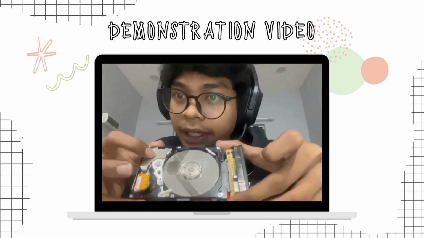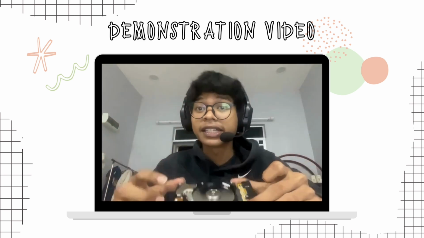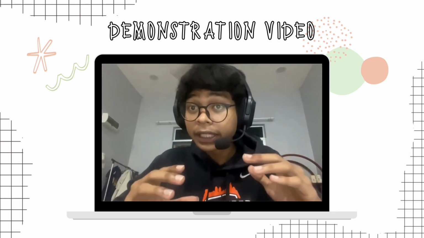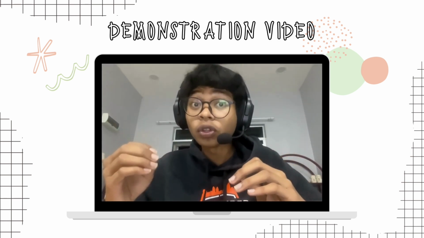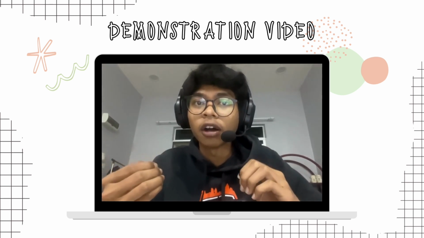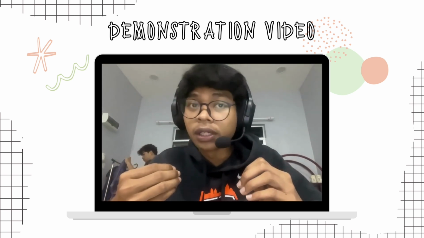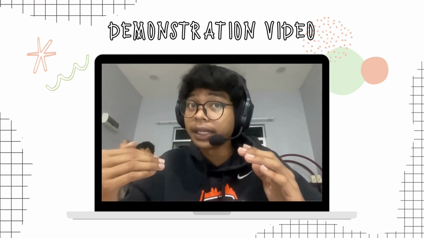Next, as you can see where I am pointing here, this is an actuator. In the actuator, a voice coil motor, or VCM, functions to control the movement of the actuator arm. It uses an electromagnetic coil to move the arm and position the read-write head accurately.